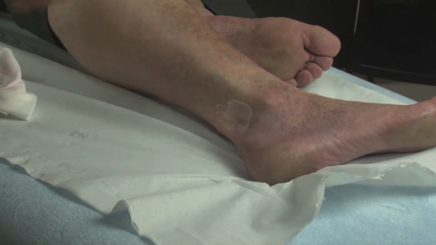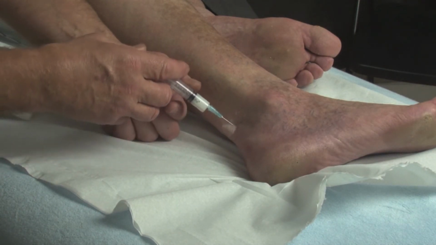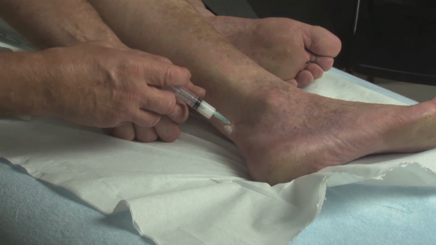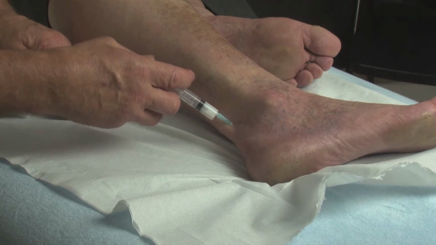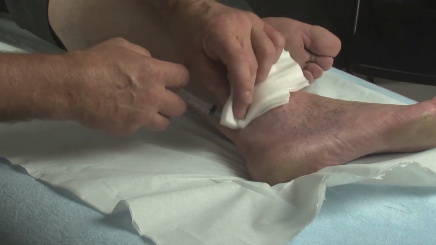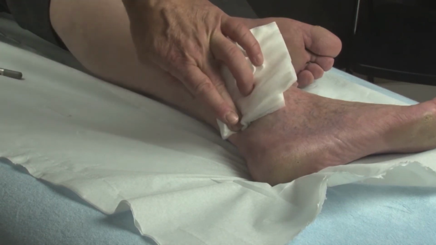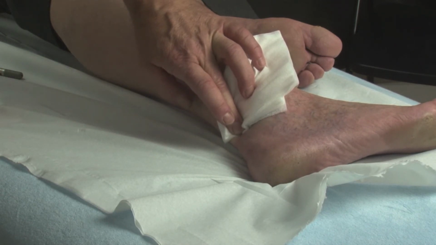Then fairly straightforwardly just introduce the needle behind the tendon and into the peritendinous tissue, and then you can start to infiltrate in and around the area. As you finish your infiltration, quickly take the needle out and press over the area to avoid any unnecessary bruising, then leave the patient with a plaster and get the socks and shoes back on.